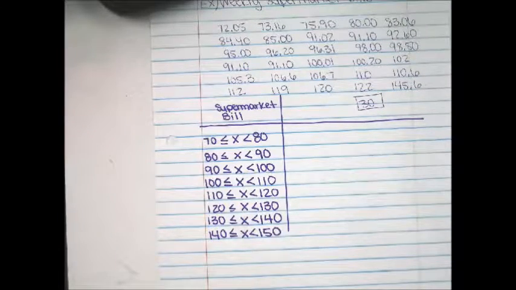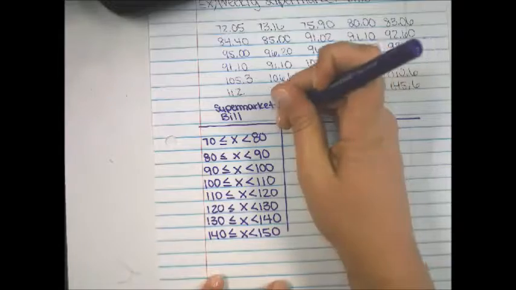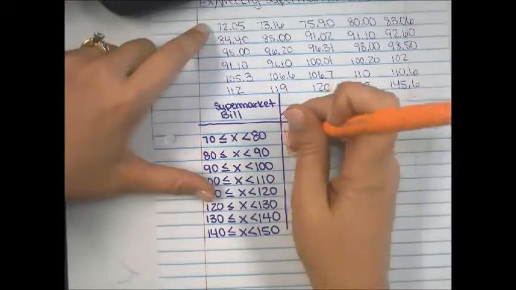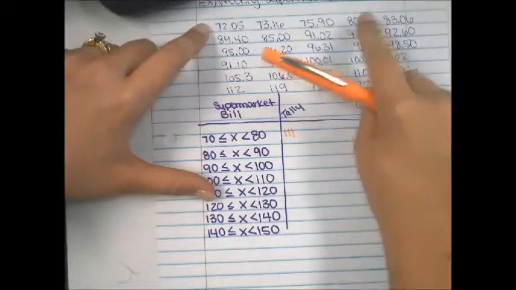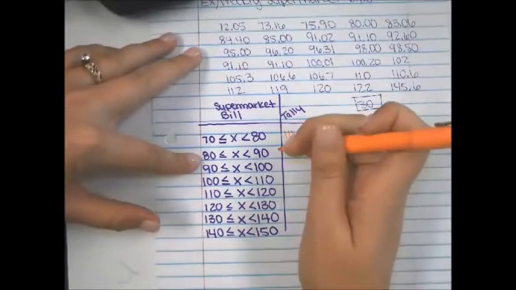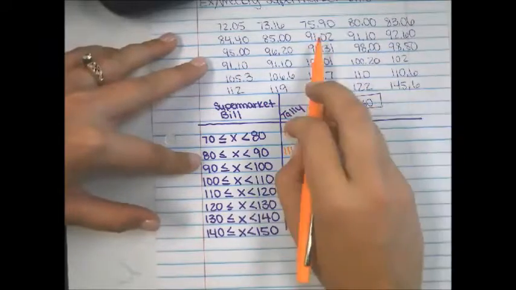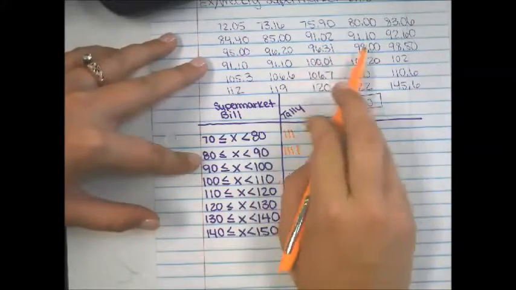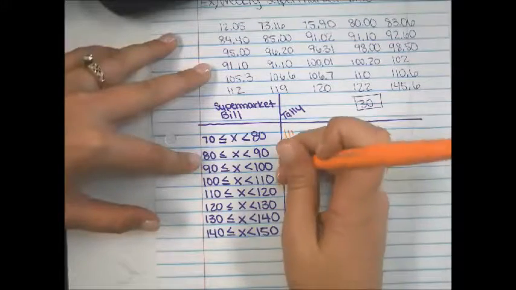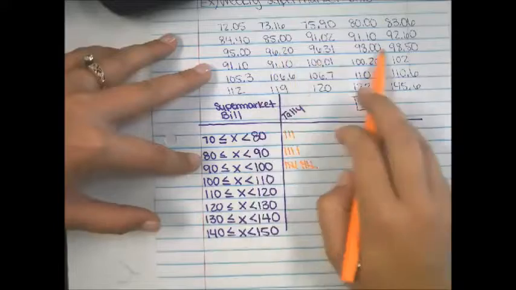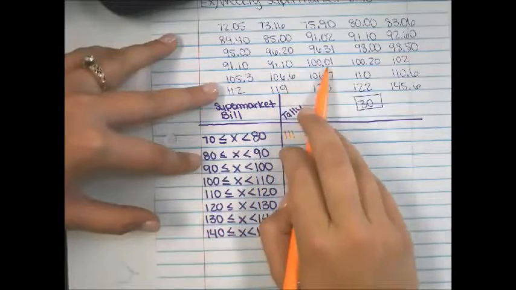So the next thing we're going to do is tally it up. It's easy because my data is in increasing order. So there's 3 that fall here, 1, 2, 3. Then we switch into the 80s, and there's 4 of those. Then in the 90s, there's 1, 2, 3, 4, 5, 6, 7, 8, 9, 10. That covers the 90s.